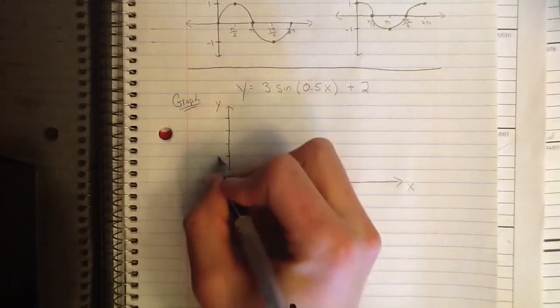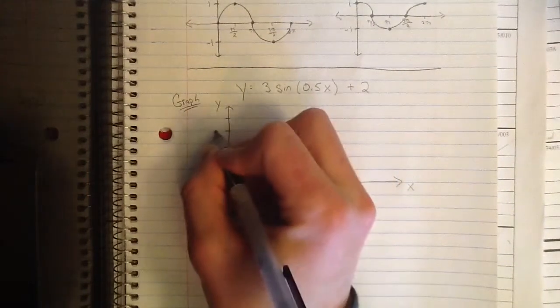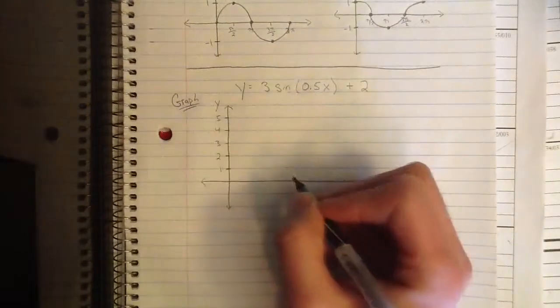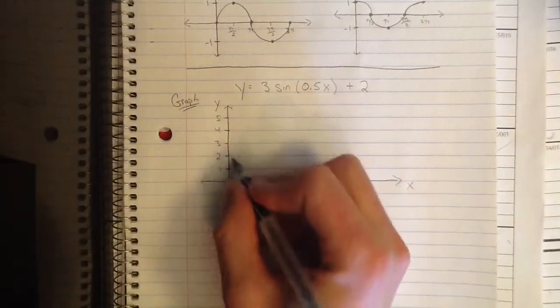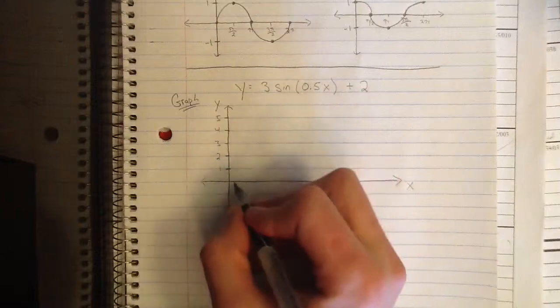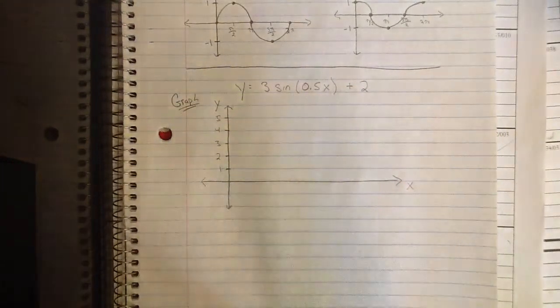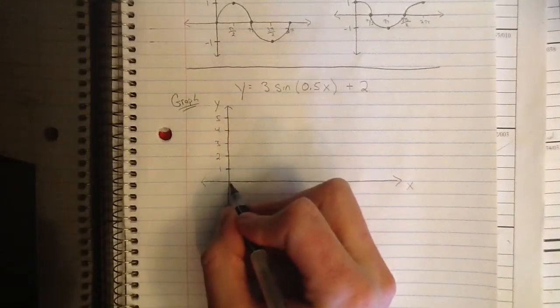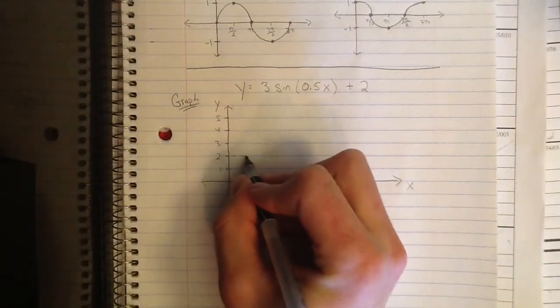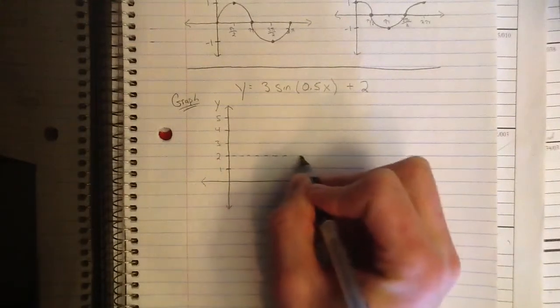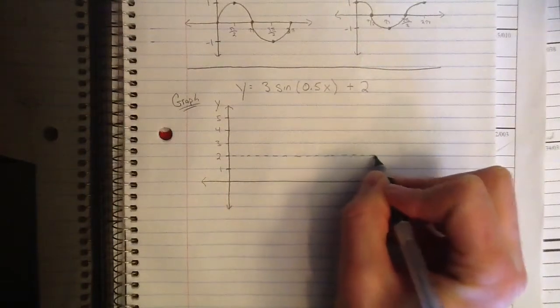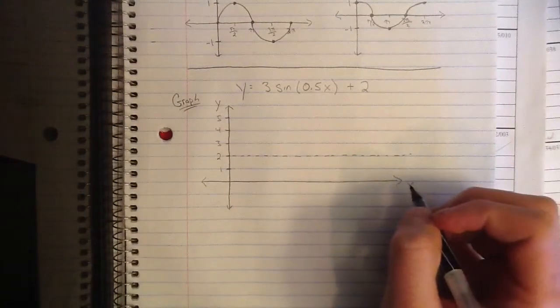So this is 1, 2, there's 3, 4, and 5. Okay, so if it's shifted up 2, that means that the middle of the graph, not necessarily the top or the bottom, but the middle of the graph, has gone from being at 0 to up at 2. So if I just draw a real light dotted line here, just to get an idea of where the middle is, it'll help me later on.